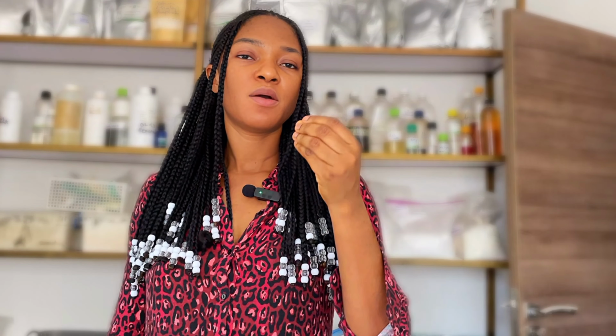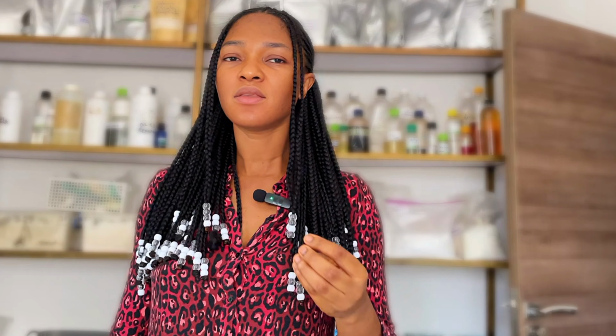Now, there are three main ingredients. These are not the only kind of ingredients that you should have in your moisturizer, but these are the three main ingredients that you should look out for when you are buying a moisturizer or when you are making a moisturizer. And these main three ingredient categories are your humectants, your occlusives, and your emollients. Now, humectants are ingredients that help to draw moisture into the skin from within the body and from the atmosphere or the environment.